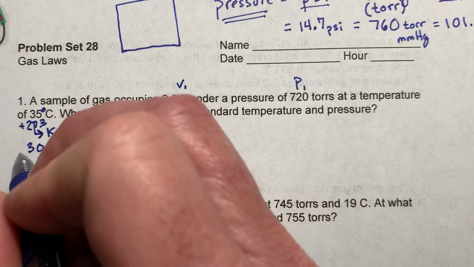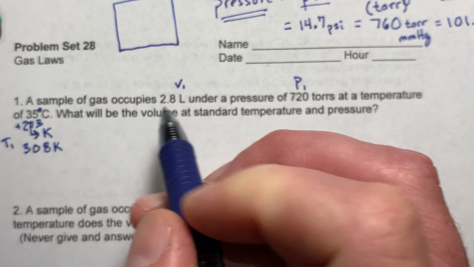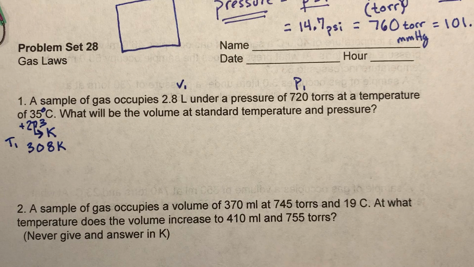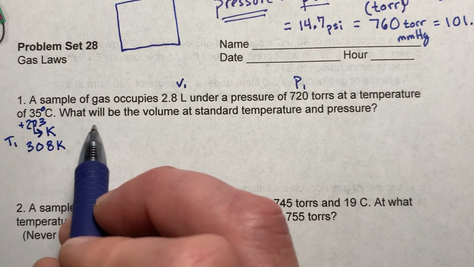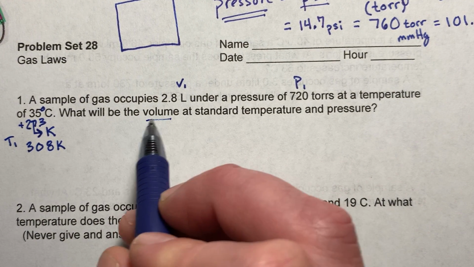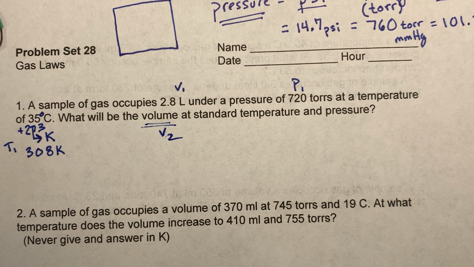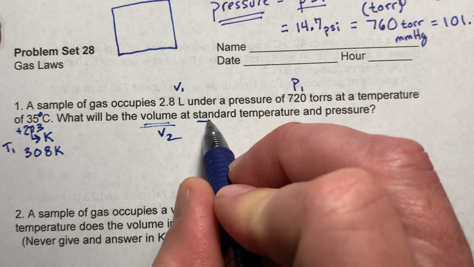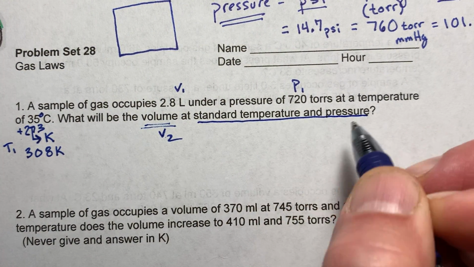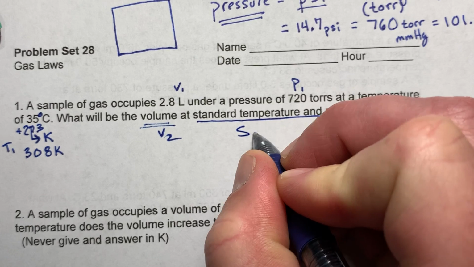So now I've nailed down my first temperature, my first volume, my first pressure, and it wants to know, hey, what's going to be the new volume? What's going to be the V2 at standard temperature and pressure? Well, that's a new term for you. Standard temperature and pressure. And we're just going to abbreviate that by writing STP.